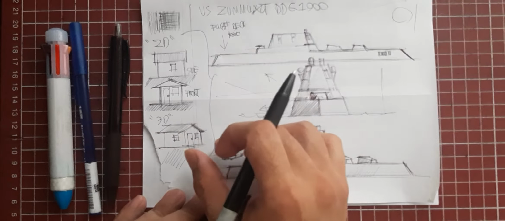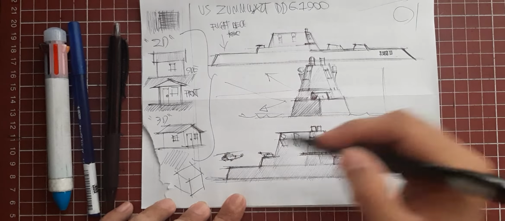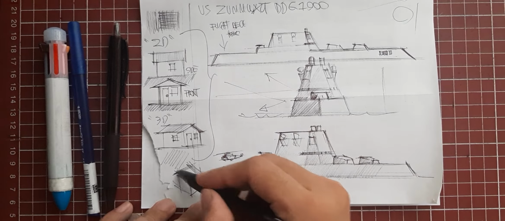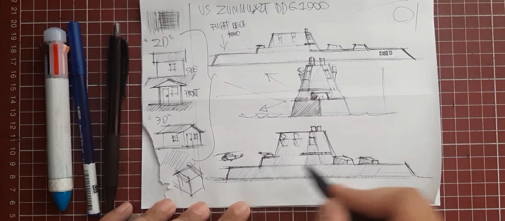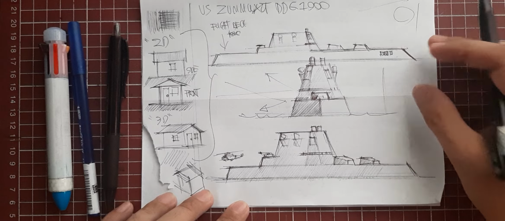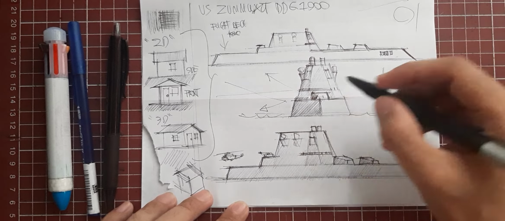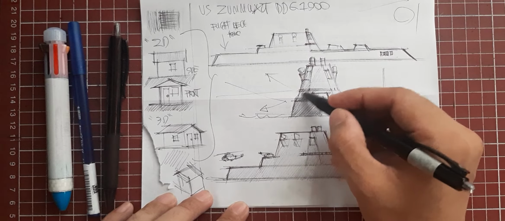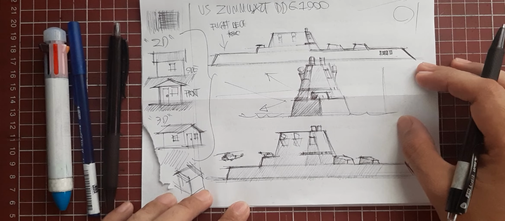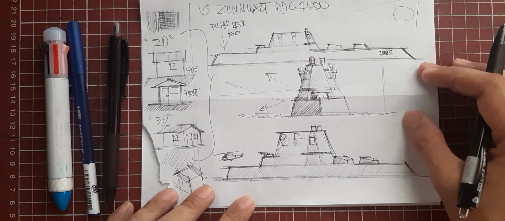This 3D is flat, so next time we're going to create it in an isometric view, unlike this one. But again, for the purpose of this project, simplicity, we have drawn something that, although a simple project, would be recognizable, especially to US personnel. This is a Zumwalt destroyer, the most advanced destroyer currently in the world, serving in the US Navy.